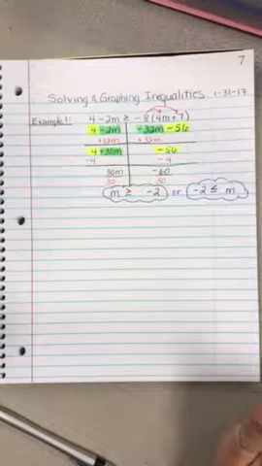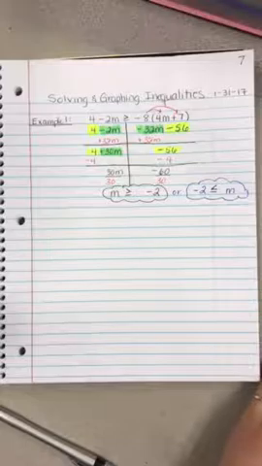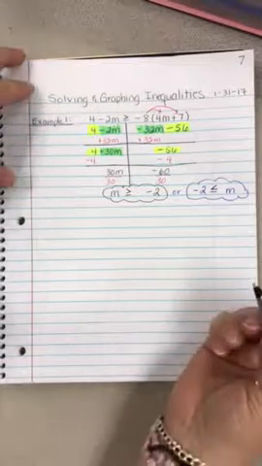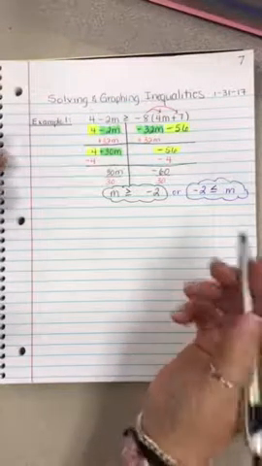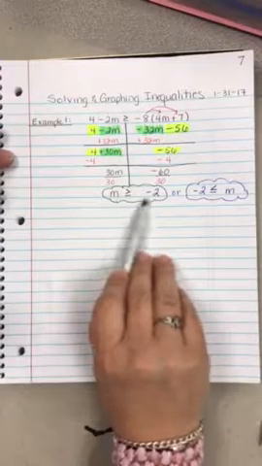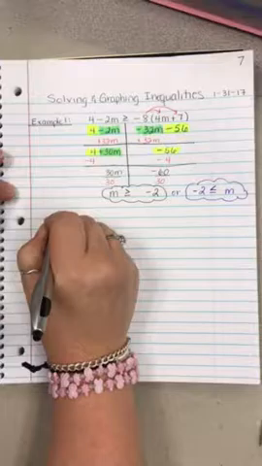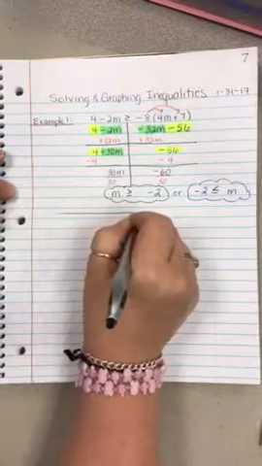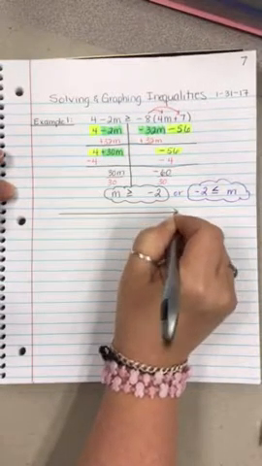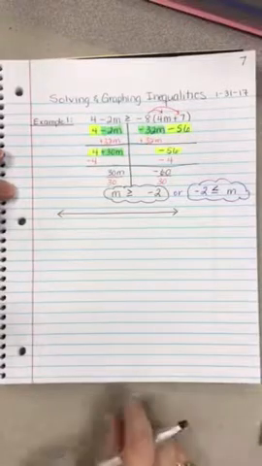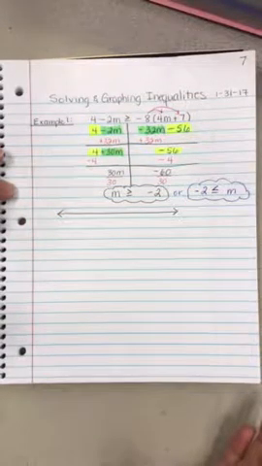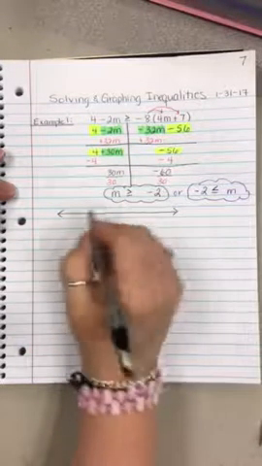One more thing that makes an inequality different from an equation is the way that we can graph the solution. So I can represent the answers to this on a number line. So I'm going to draw a number line. You do not have to put 0 in the middle. I'm just going to put some numbers.